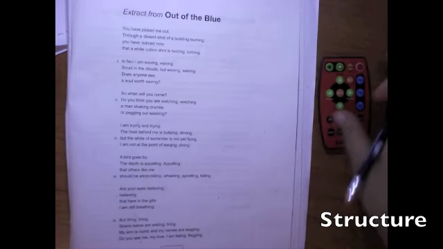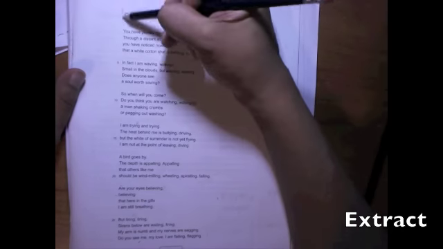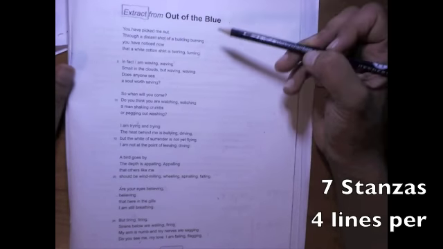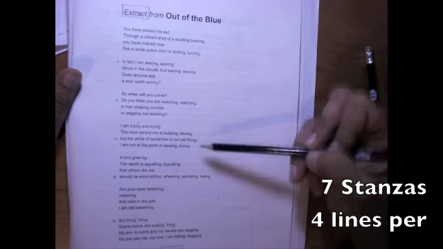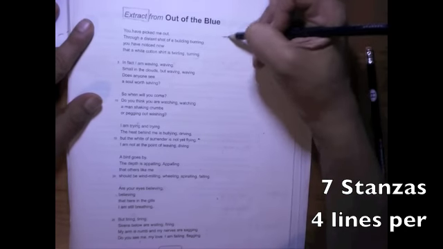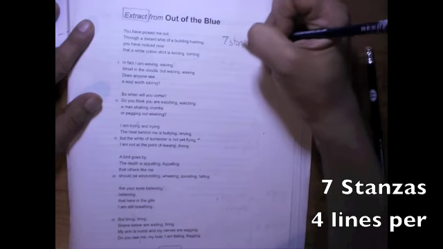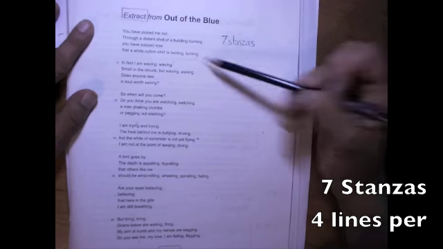Okay, we're going to look at some of the structural properties of this poem by Simon Armitage, Out of the Blue. The first thing you need to know is that this is a part of a much larger poem, and thus it's an extract. And that's the first thing worth noting. As with the other poems we've looked at, it is broken up into stanzas, and it has 1, 2, 3, 4, 5, 6, 7 stanzas. And it's a regular construction, so each stanza has 4 lines.